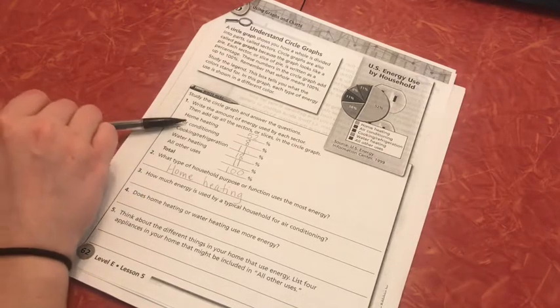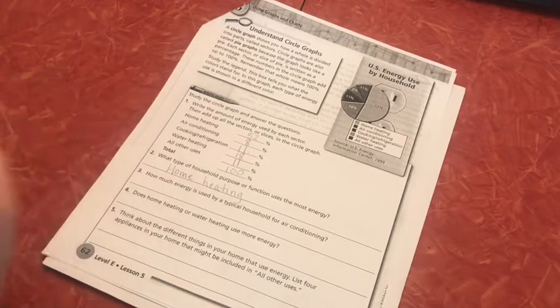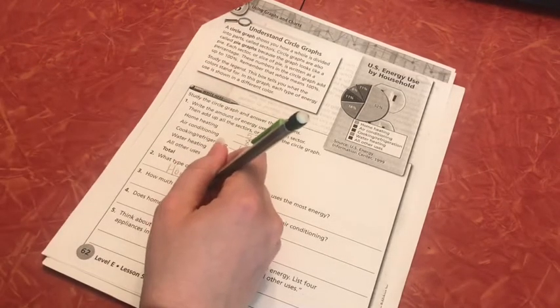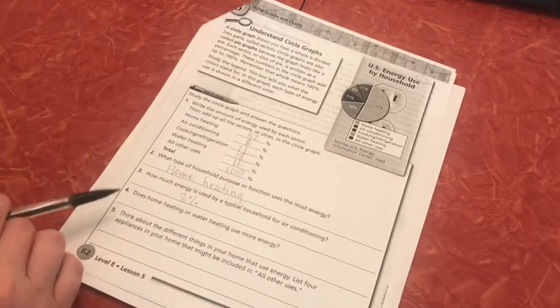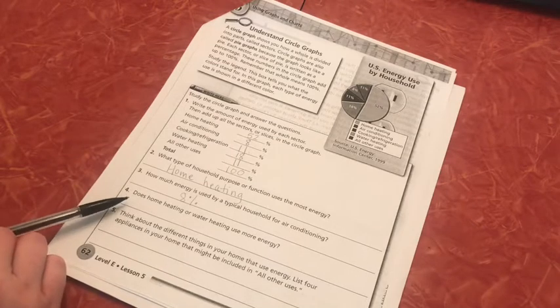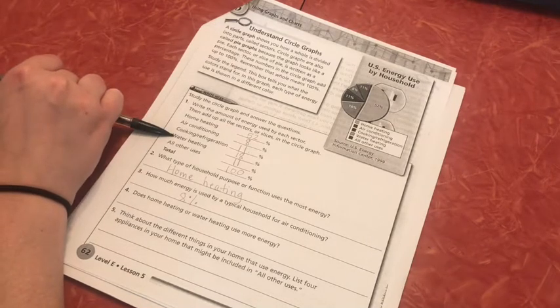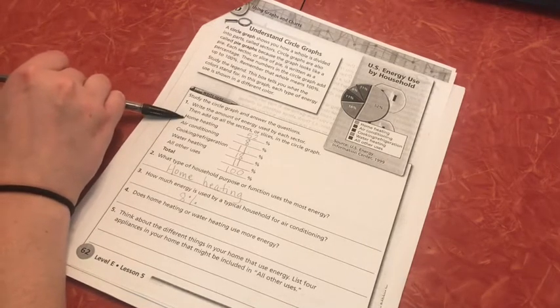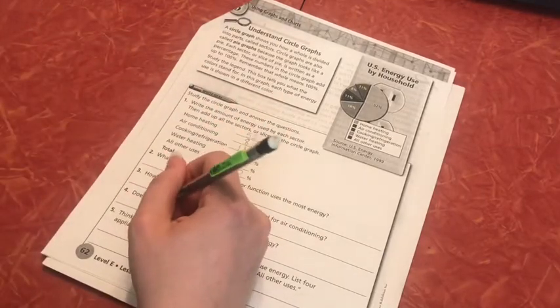Now remember, we already looked, 8% air conditioning, 8%. Does home heating or water heating use more energy? Water heating shows 18%, home heating shows 52%. So definitely home heating.